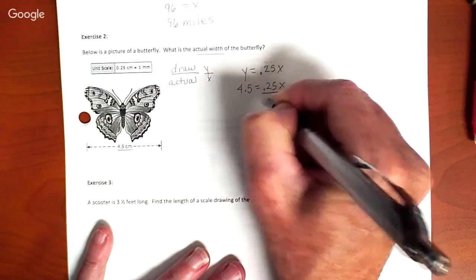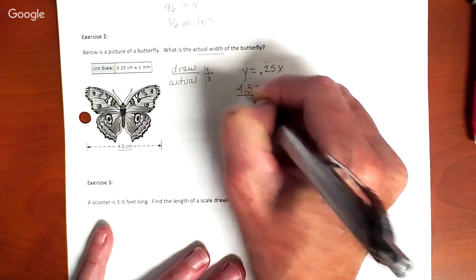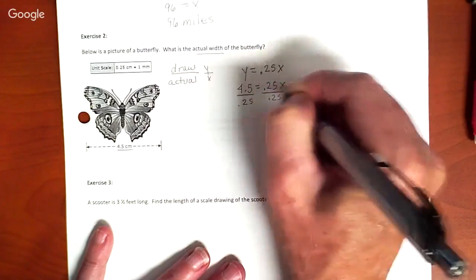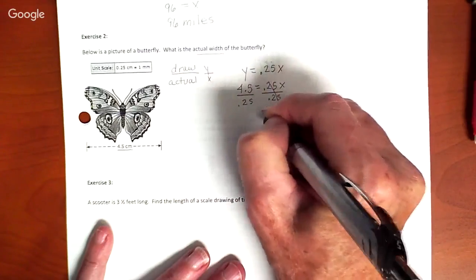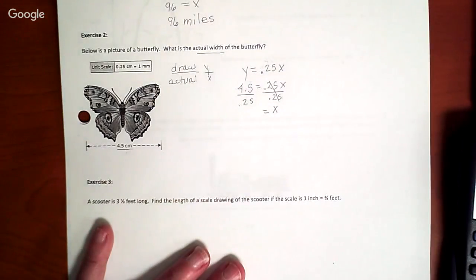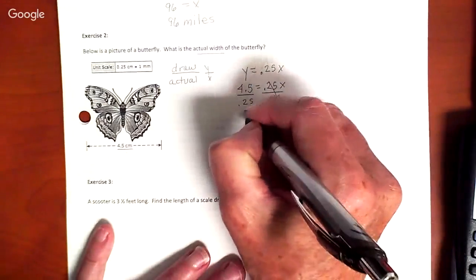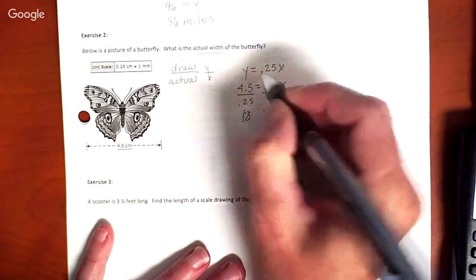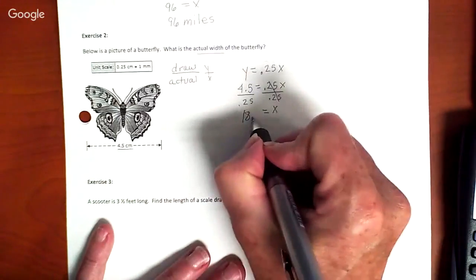And then divide both sides by 0.25. So x equals 18 millimeters.